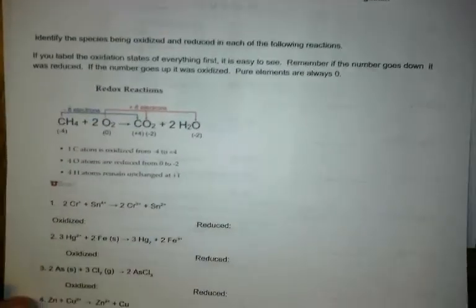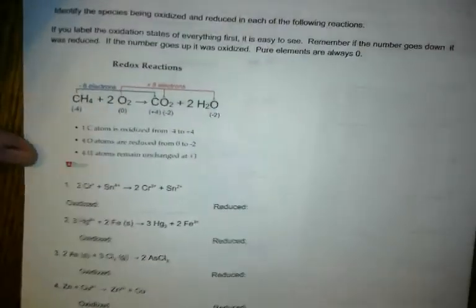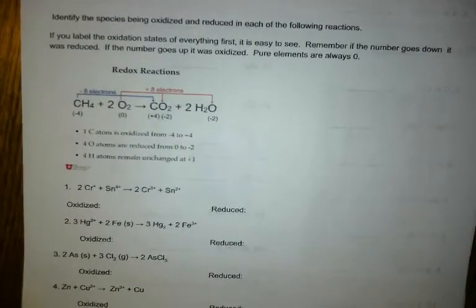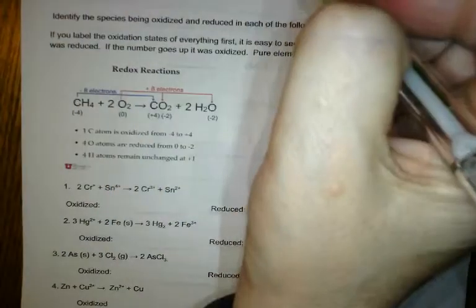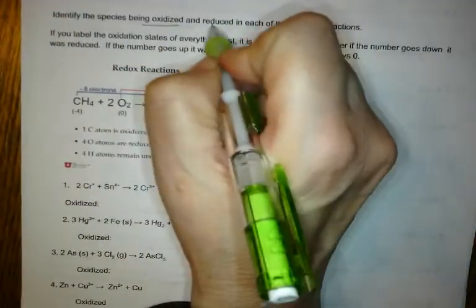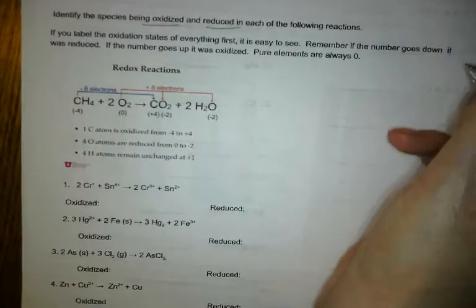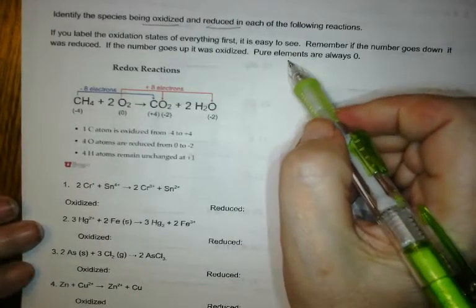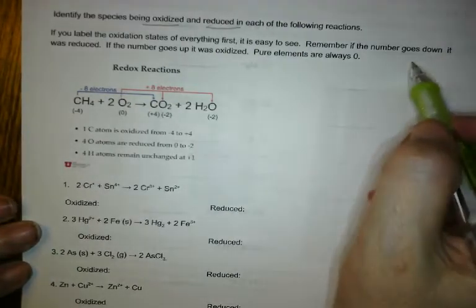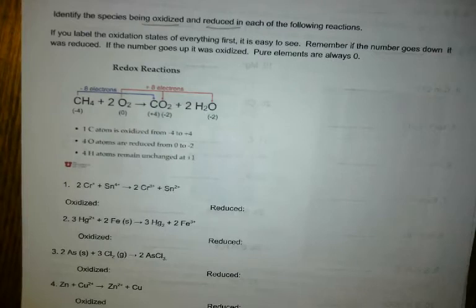Why do we need to know our oxidation numbers? This is part 2 of our lesson. We have 3 parts to this lesson. We need to identify the species that's being oxidized and the species that's being reduced. So if we label this first, we can see which is being oxidized and which is being reduced.